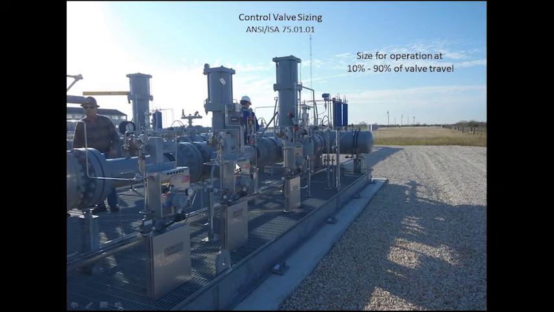This is a picture of a mainline regulator installation. We have a regulator and overpressure monitor. You want to target your sizing for 10 to 90% of valve travel, such that you're always operating in this range above 10% and below 90% of capacity of that valve. In this installation, we have pilot heaters, we have pressure pilots that are pneumatic devices that are controlling the throttling of the control valves.